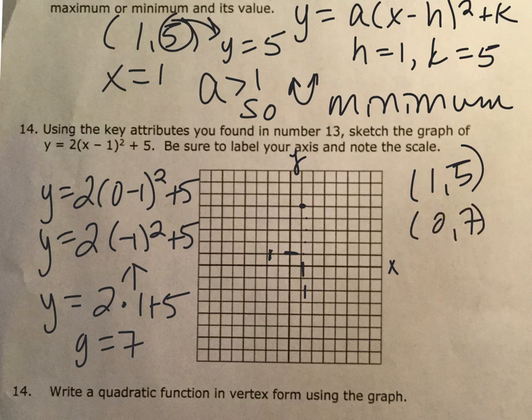So 0, 1, 2, 3, 4, 5, 6, 7, right here. So then I'm going to dot in my axis of symmetry. x equals 1. And I'm going to reflect that point over. And there's my graph. Okay. All right.